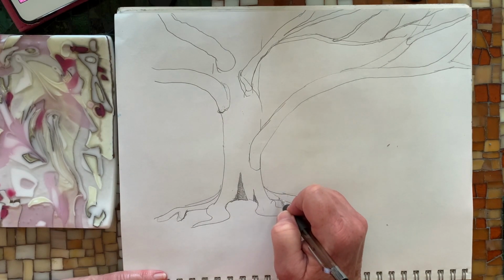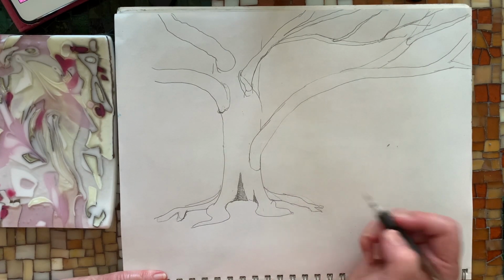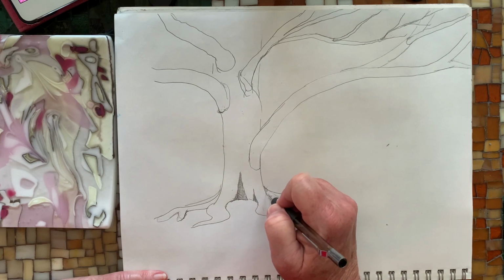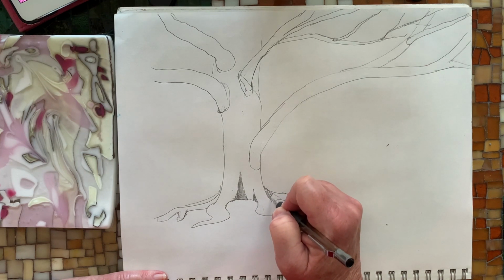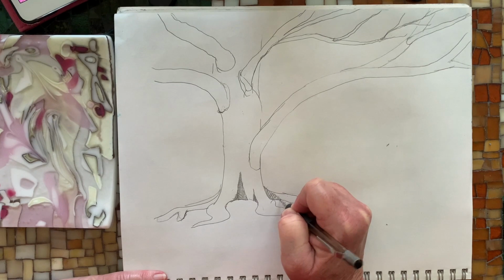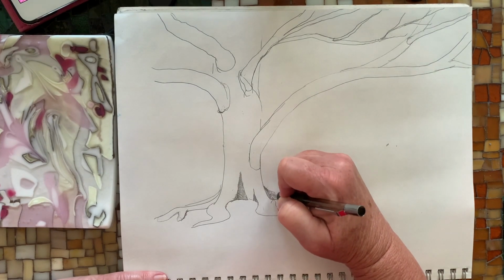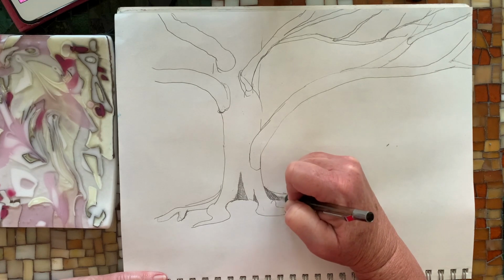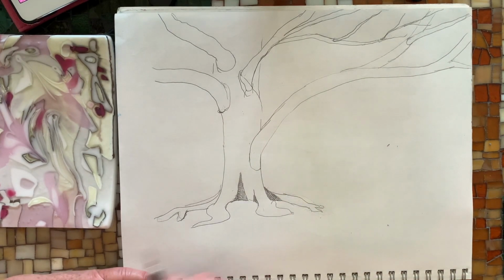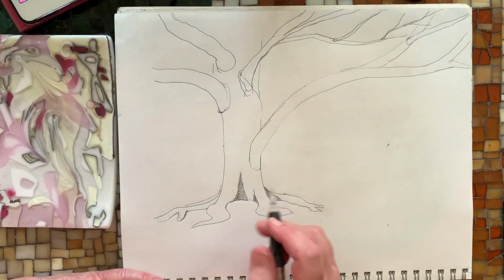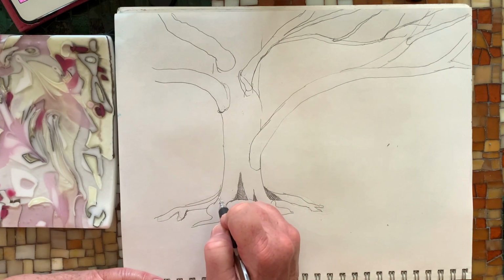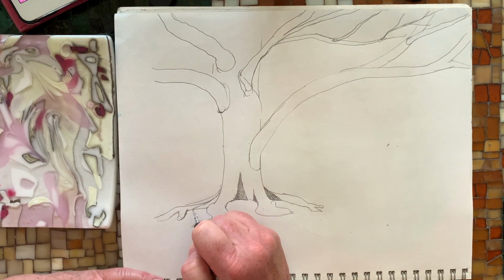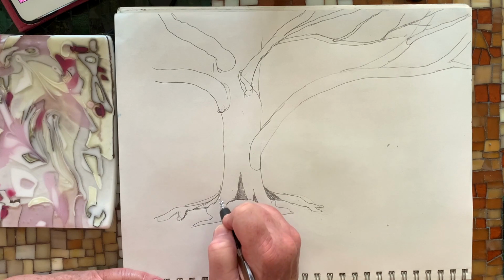And there's probably that triangle right there of shadow. And I'm going to just do some hatch marks and tell it that this is behind it. This one right here is really in shadow, so there's a really big triangle there.